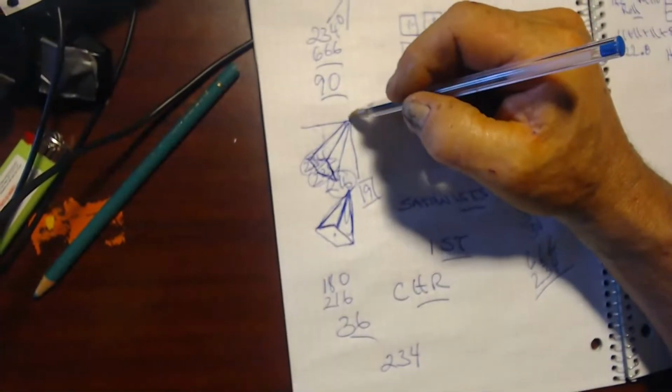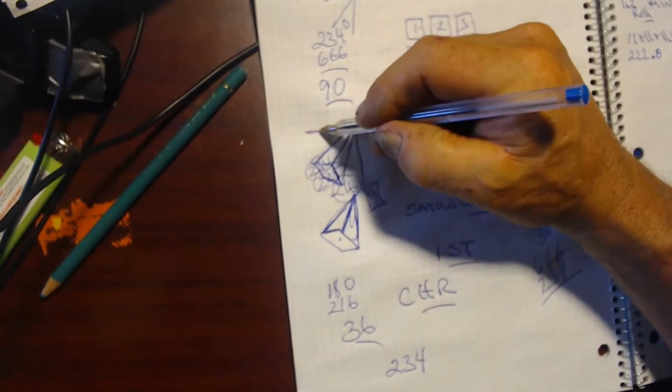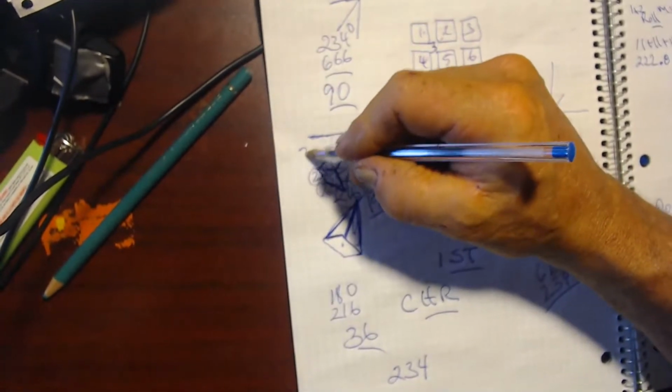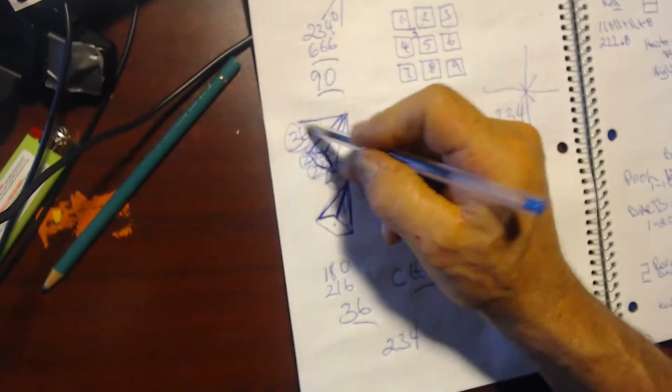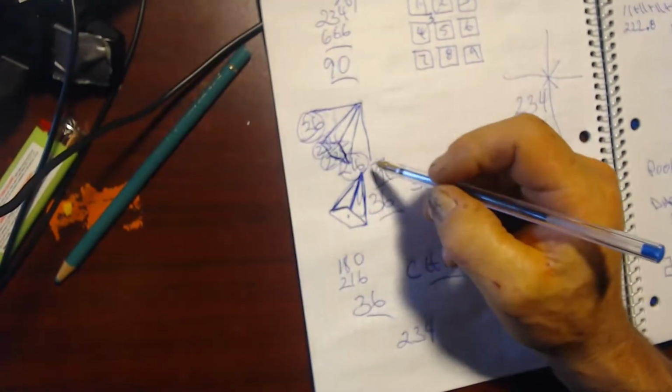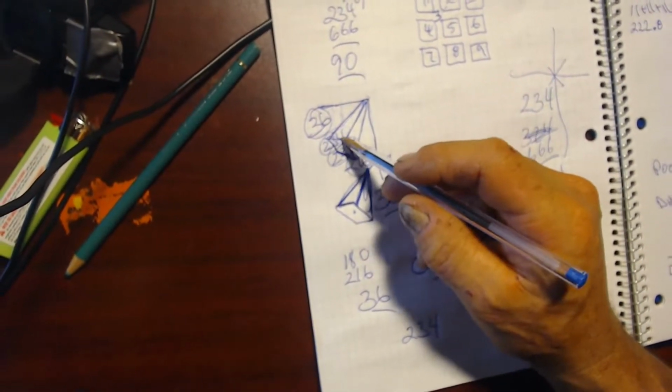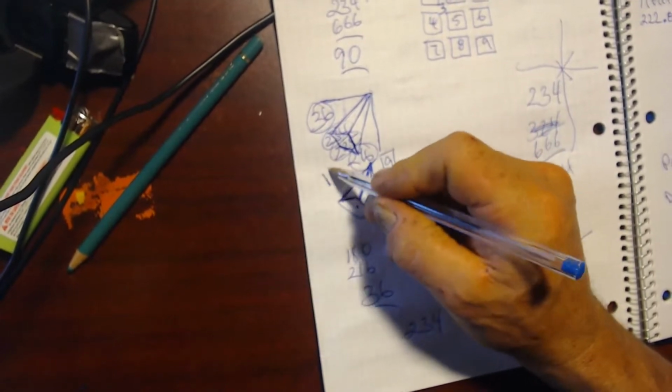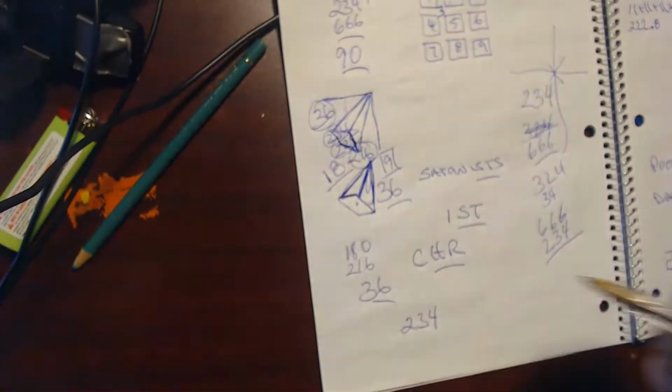But where is that full 90? Is it over here? Because the only thing that's missing here is 36. There's a difference of 36 on this side and 36 on this side. And in between over here, between 216 and 234, is only a difference of 18.